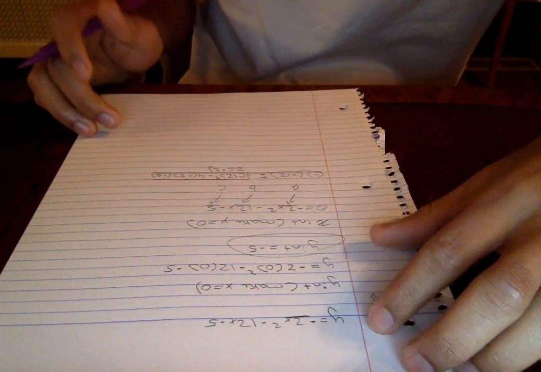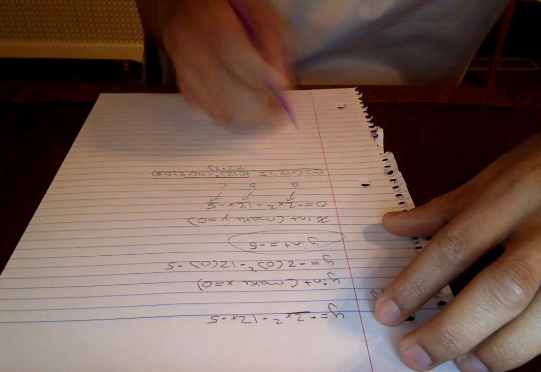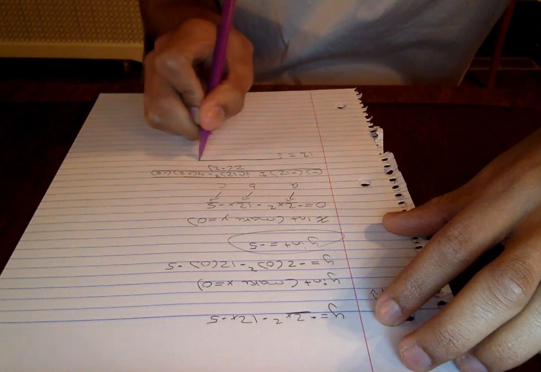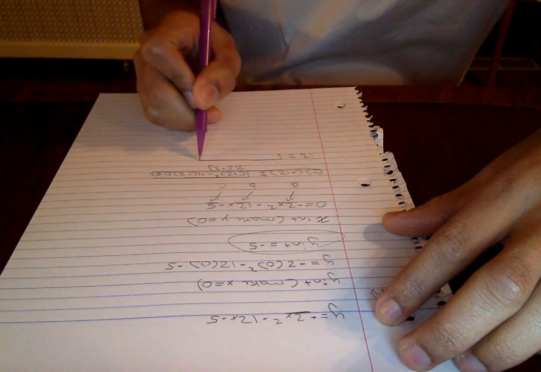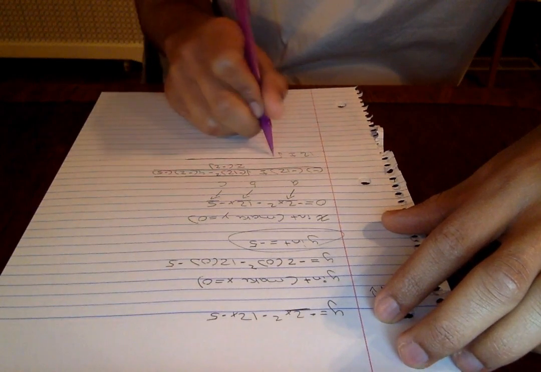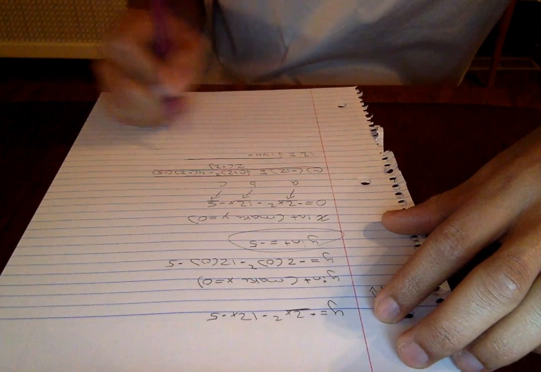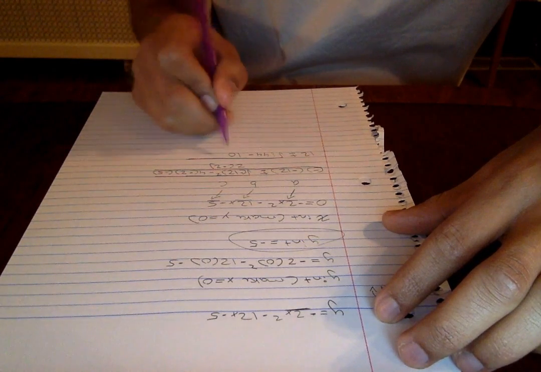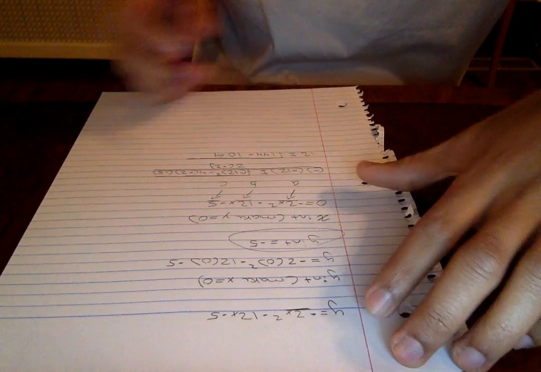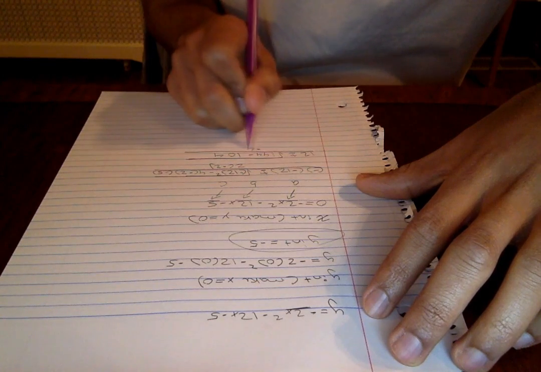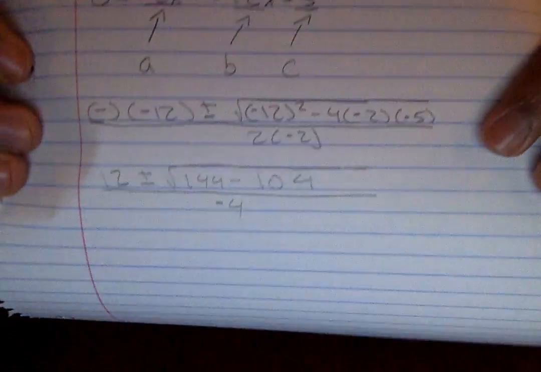Now what we want to do is really just simplify. So negative 1 times negative 12 gives you 12 plus or minus square root. Make your square root sign, and then negative 12 squared will give you 144. And you're subtracting that by negative 4 times negative 2 times negative 5, and all of that multiplied together gives you 40. And that is all divided by 2 times negative 2, and that is negative 4. So it now should be written like such.